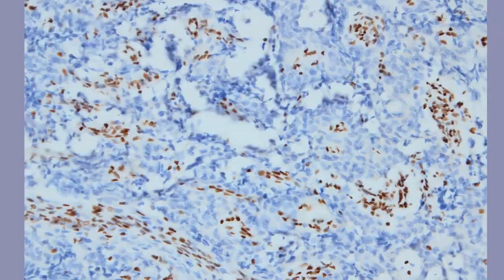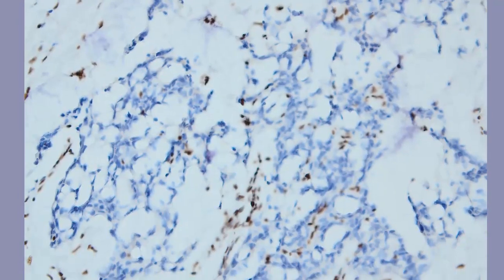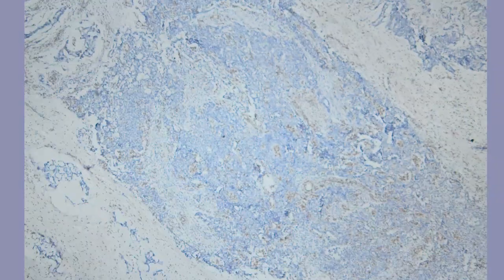And here these areas resembling yolk sac tumor are negative. They lost INI1, and both the yolk sac tumor-like areas and solid areas, they all lost INI1 here.